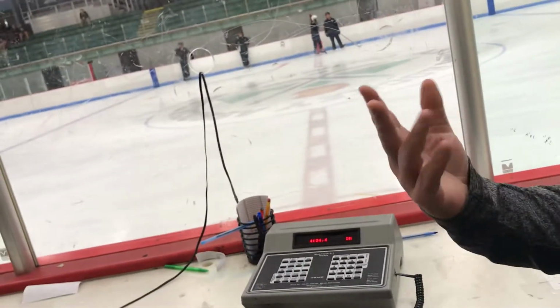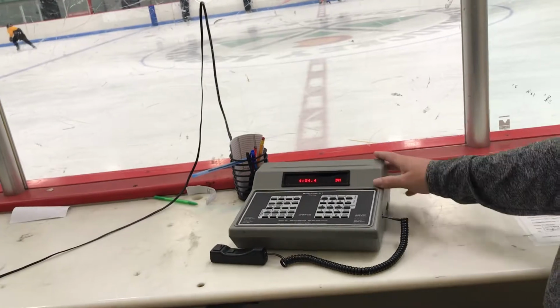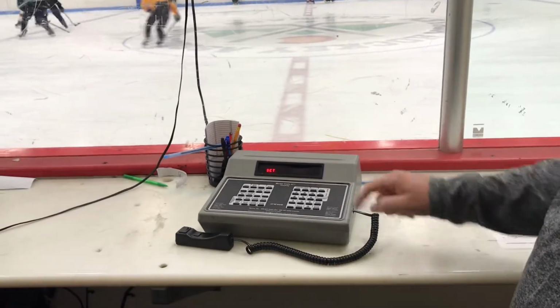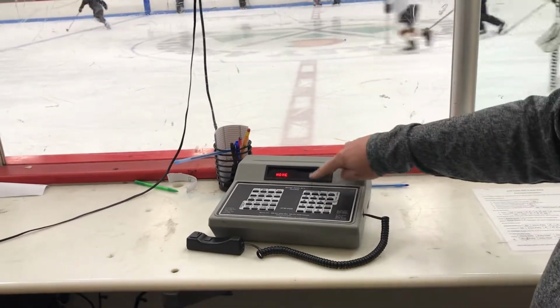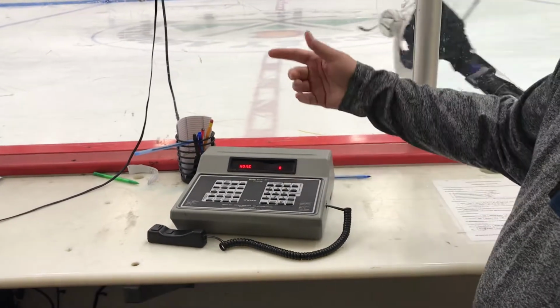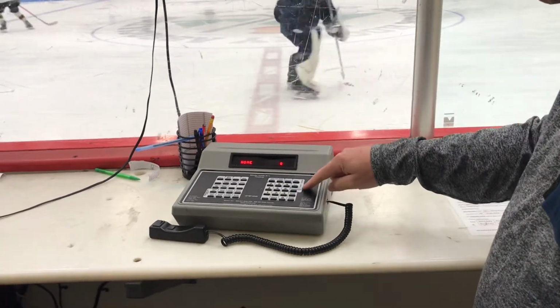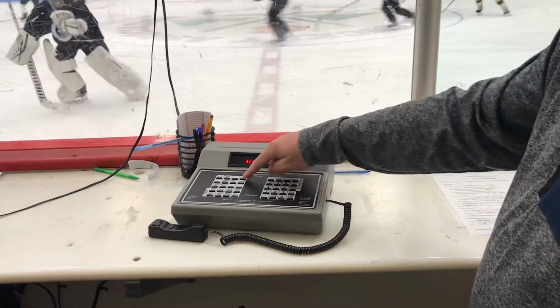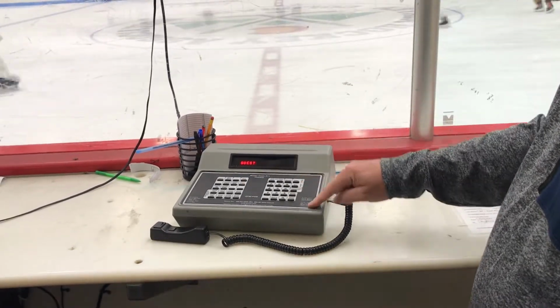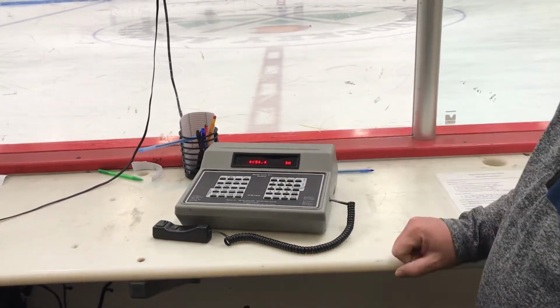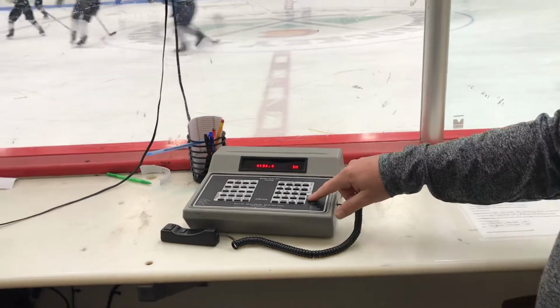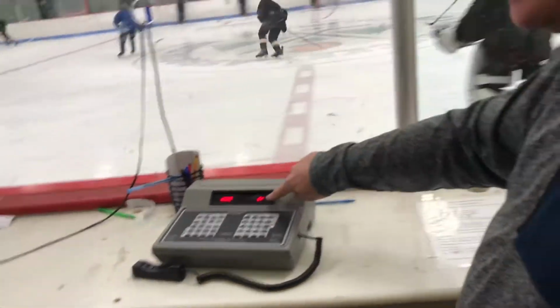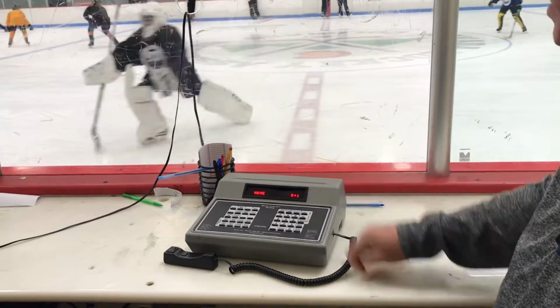Scores. There are 2 ways to put scores up on the board. You can go set, and you can do home score, and then you can put in 0, 1, whatever you want. That's one way to do it. And then hit yes. Same with the guest score. You can do it the same way. Set, 0, yes. If you want to add goals, you can also just click home score. It'll give you the plus sign, and you just add to it, and it'll add 1.